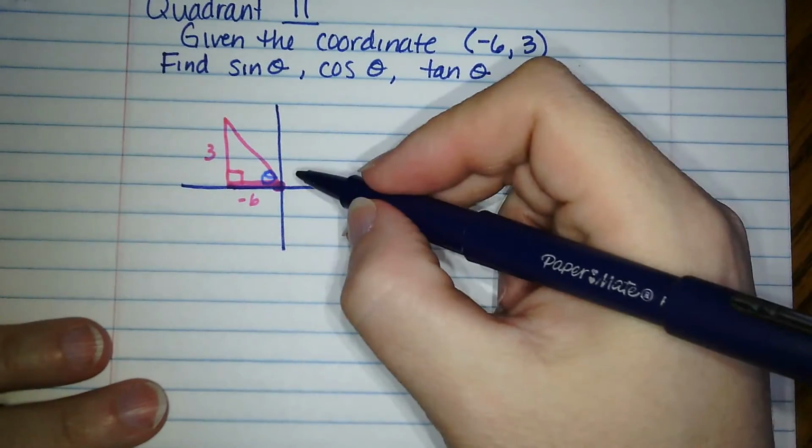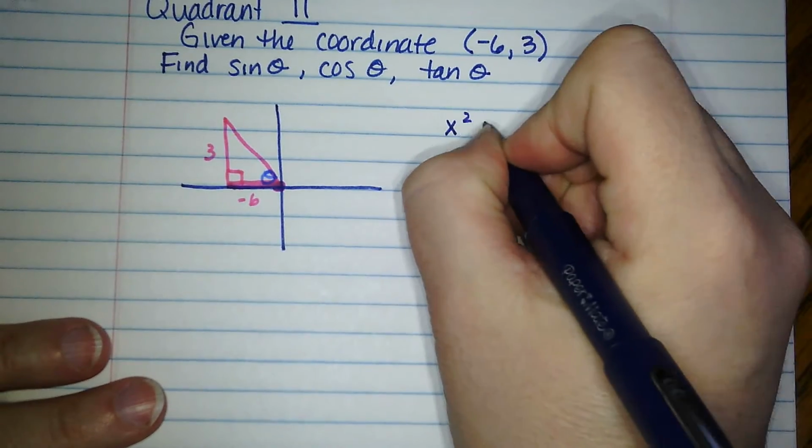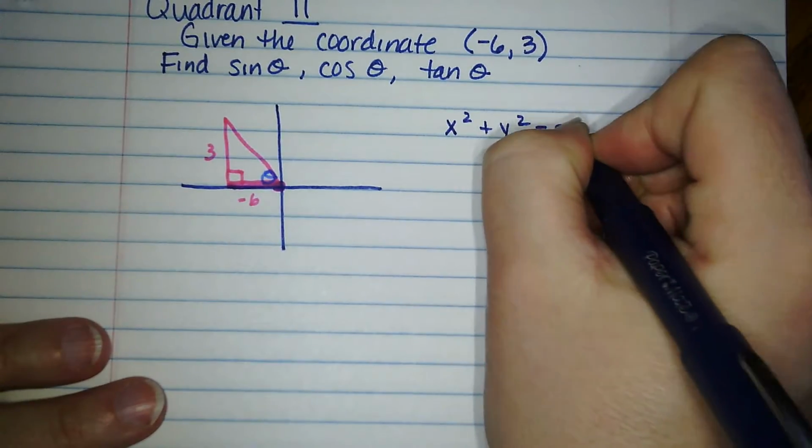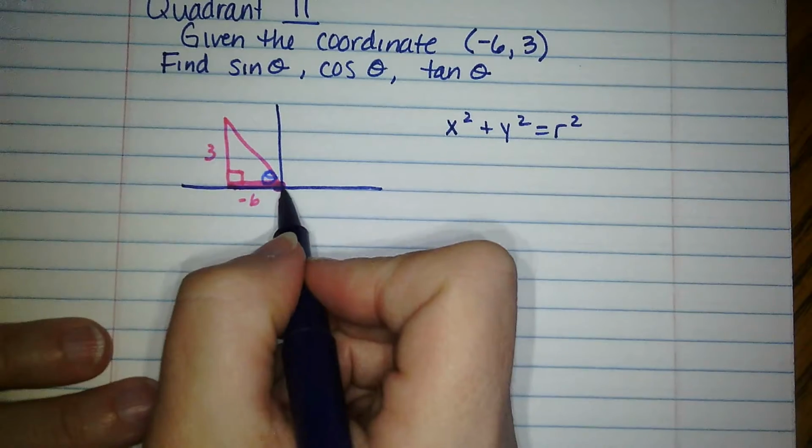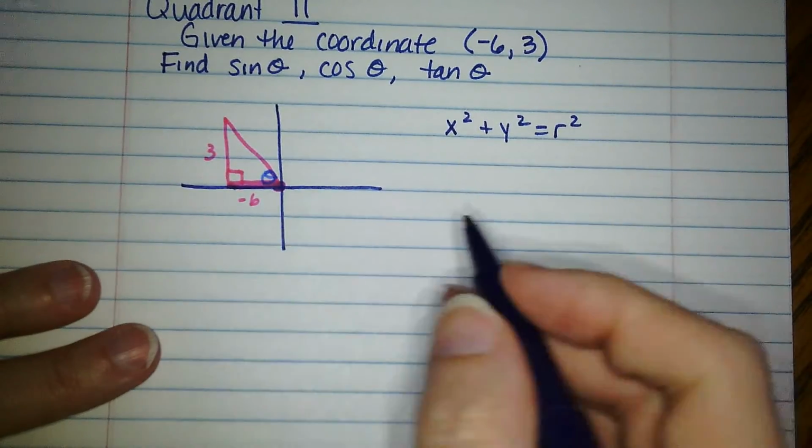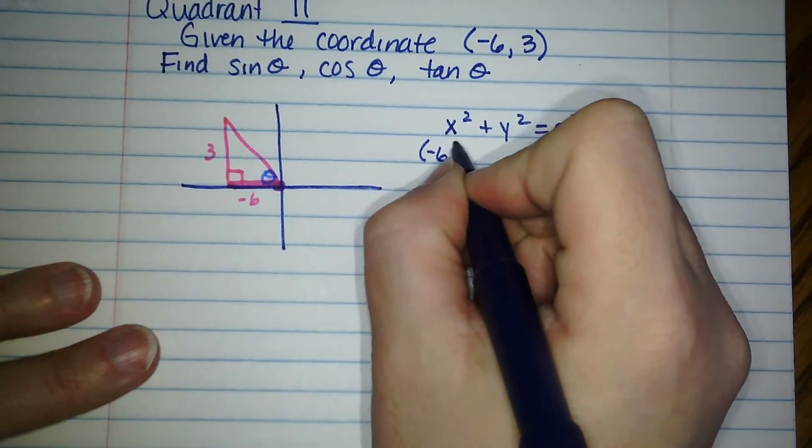The first thing we need to do is Pythagorean theorem or circle formula, whichever you prefer, to get that radius. So I have x squared plus y squared equals r squared. We're finding that radius, which is the diagonal, which is also the hypotenuse.